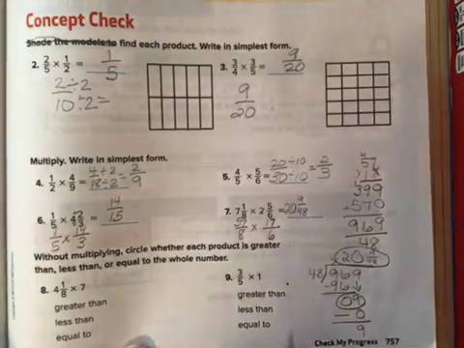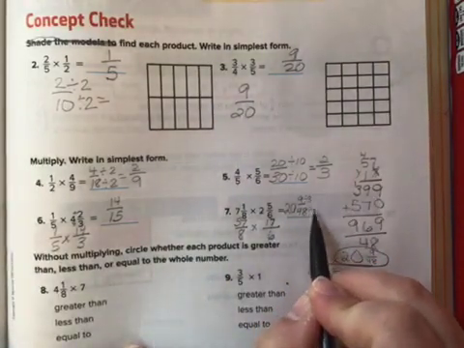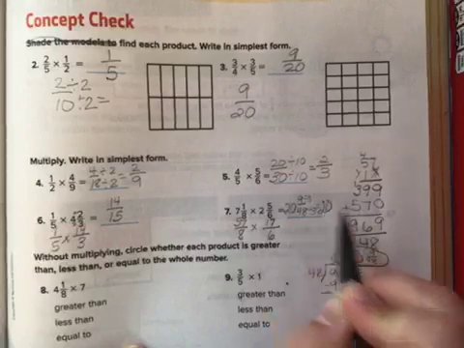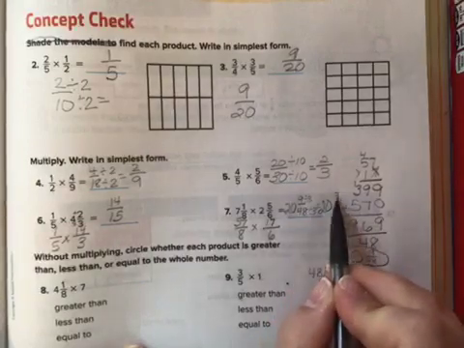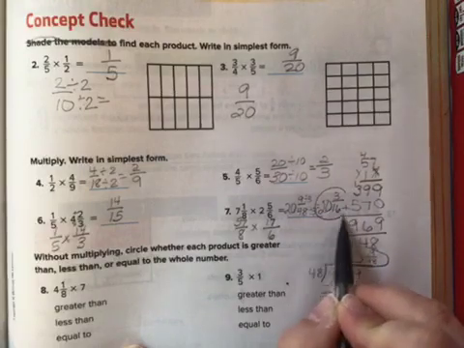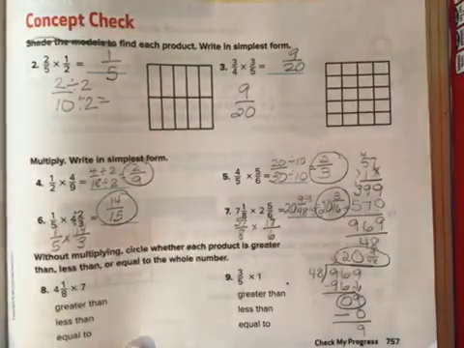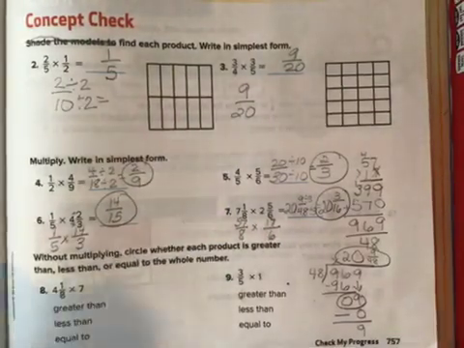I can think of a number that will go into 9 and also into 48, and that number is 3. So I rewrite my 20. 9 divided by 3 is 3. 48 divided by 3 is 16. 20 and 3/16. Whew, that was a hard one.